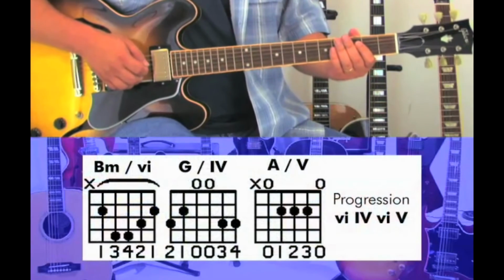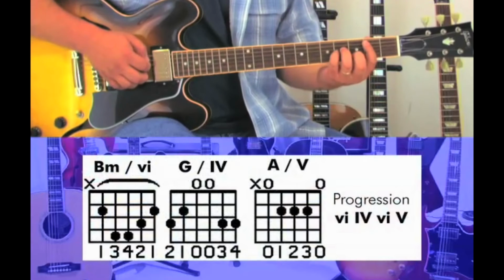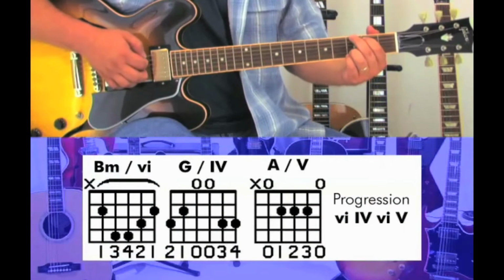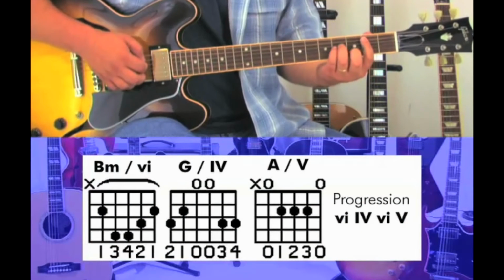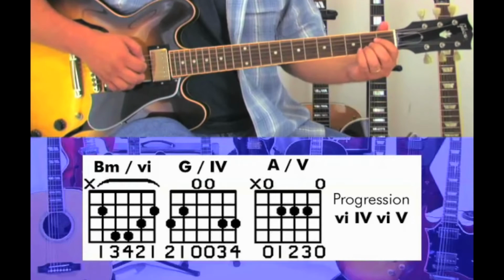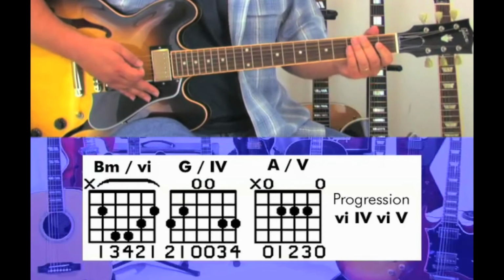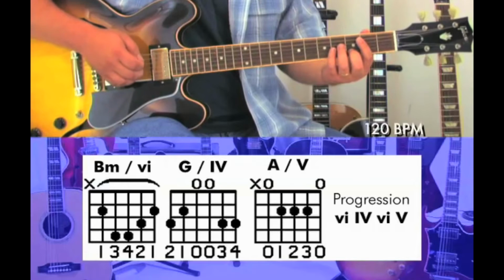This is a minor progression using B minor as the 6th chord, G for the 4, back to B minor, then to A as the 5 chord. 1, 2, 3, 4.